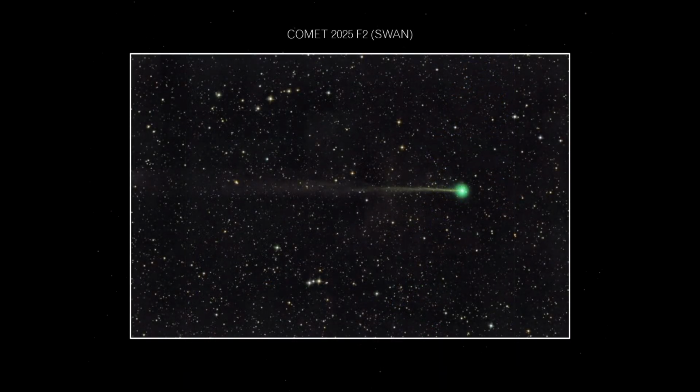Now before we move on to Stellarium and get into the monthly sky this month and the night sky tour, I just want to talk really quickly here about Comet 2025 F2 Swan, which is the newest comet that was discovered in March of this year by the European Space Agency's SOHO spacecraft. It was discovered at the end of March, and now it is moving through Pegasus in the early morning sky.